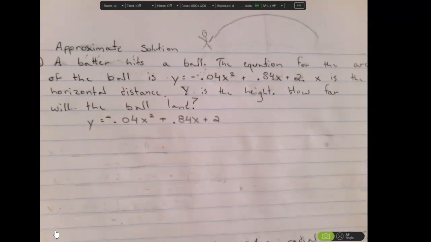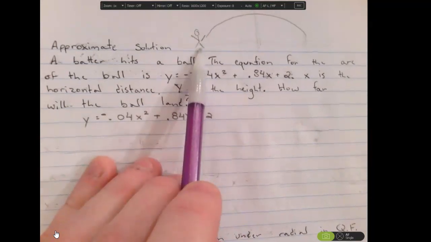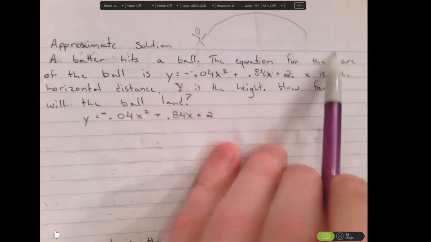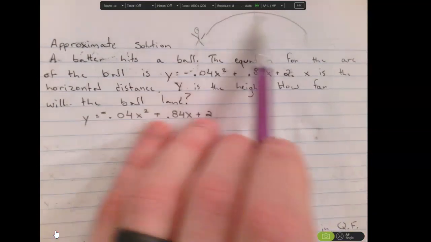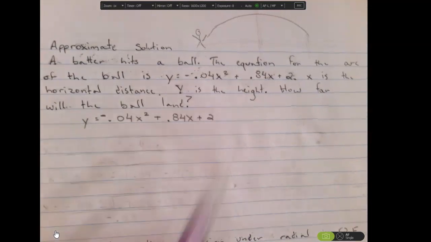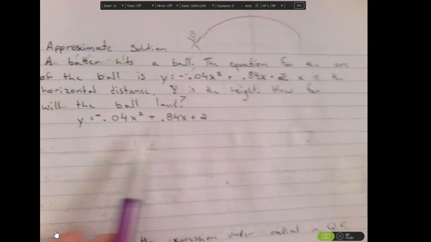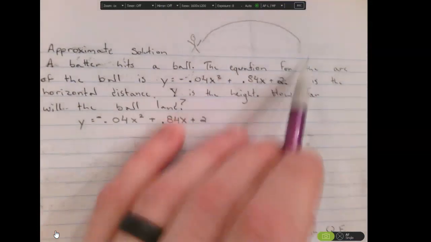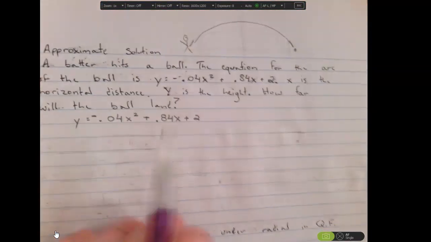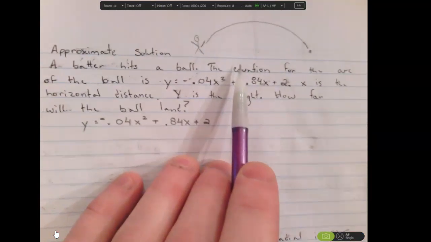So what we're looking at here, ignore my bad drawing, but we've got a batter and he's hitting a ball. This arc represents how far that ball is traveling. You hit the ball up in the air and it's going to land somewhere. What I want to know is how far will the ball land? Say this arc were to keep going and land right here. How far away from the batter did the ball land? That's what I want to know.